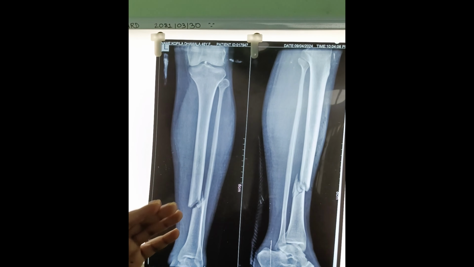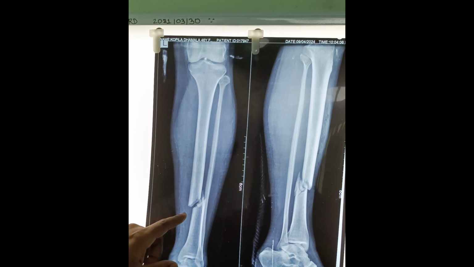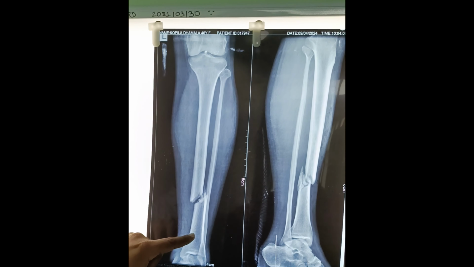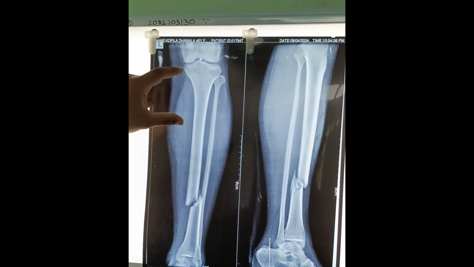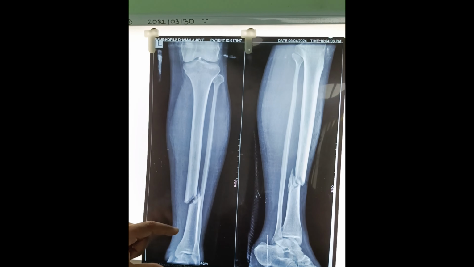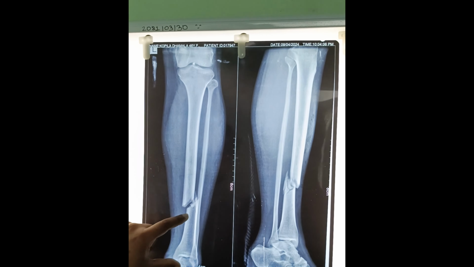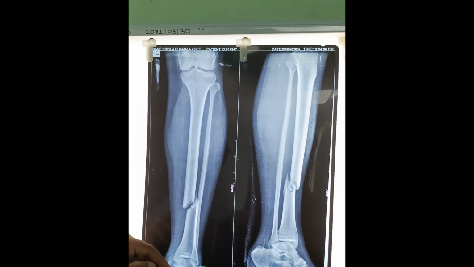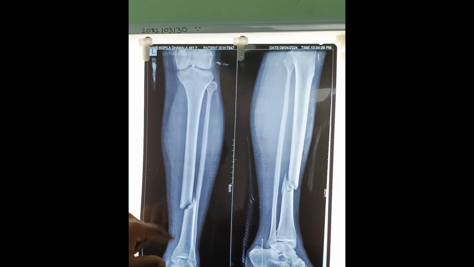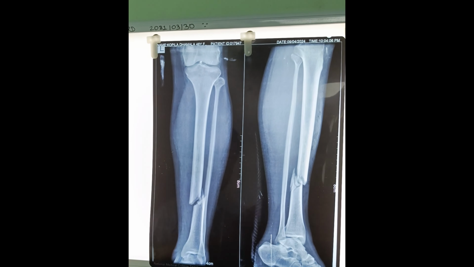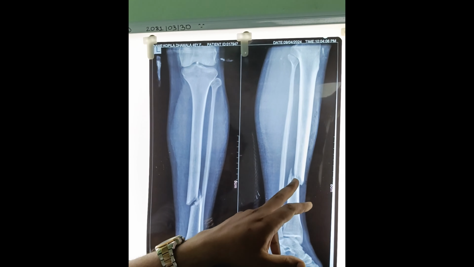Now coming to the fracture classification, there is a fracture at the junction of the mid and distal third of the leg. When you divide this whole leg into three portions, the proximal third, mid third and distal third, the fracture is at the mid third of the leg, the tibia, and this is an extra-articular fracture. Now coming to the type, it is a simple oblique, comminuted fracture.